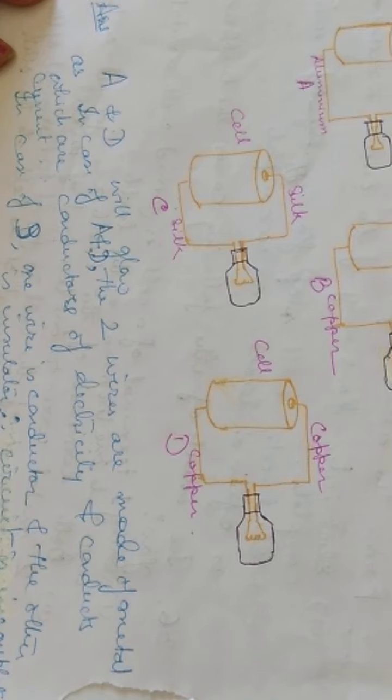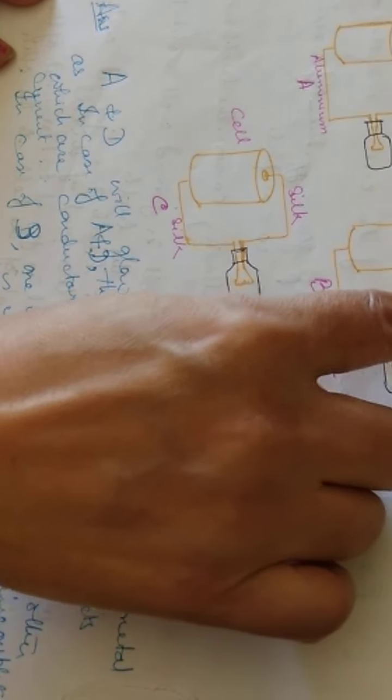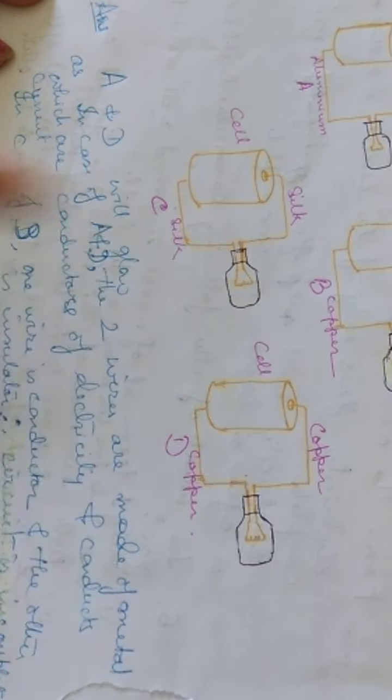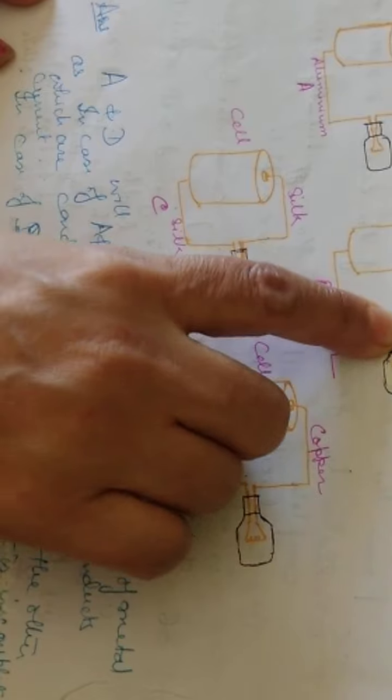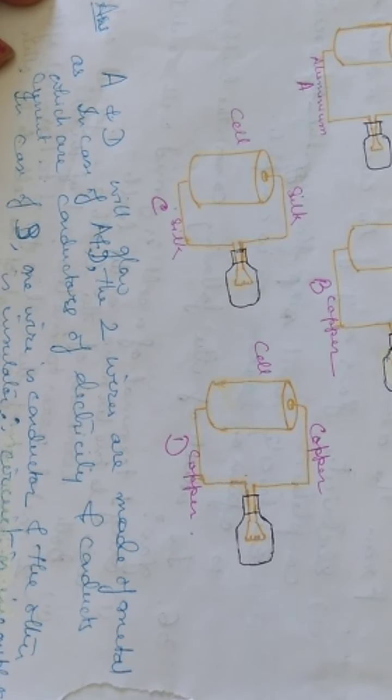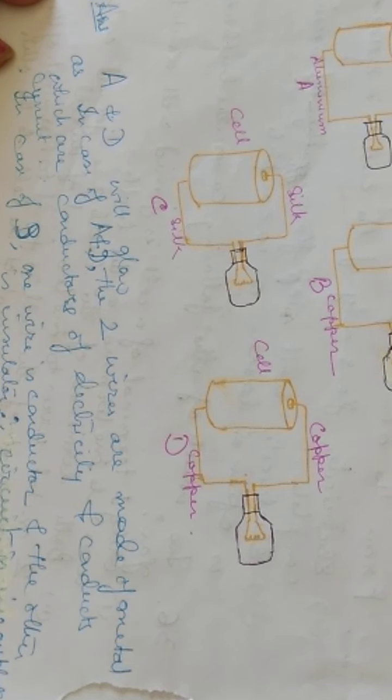For B and C: for B, one wire is made of silk and one is copper. The copper wire is a good conductor, whereas silk is an insulator. So the current will not flow because the circuit is not complete.